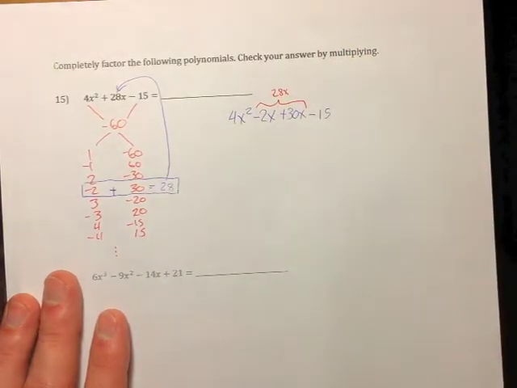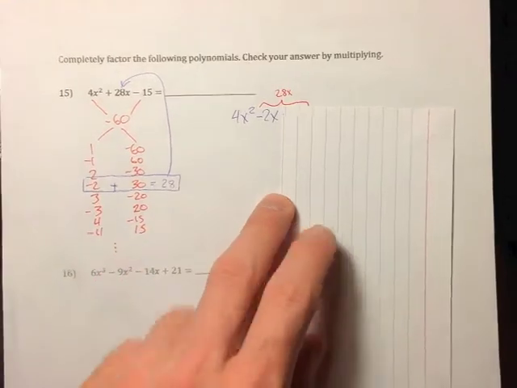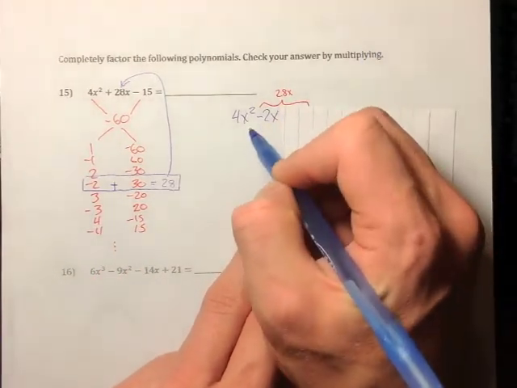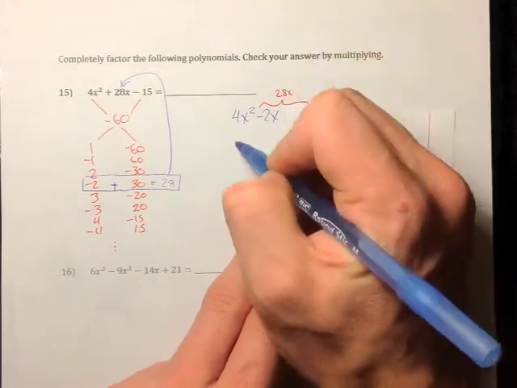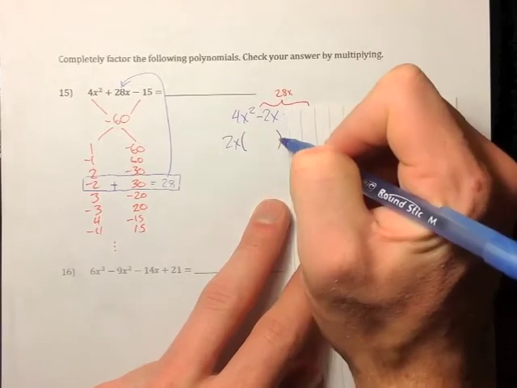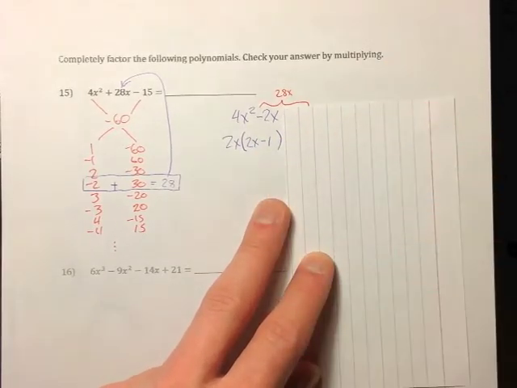And then once we do this, we need to focus on the first two numbers here, and then factor out the GCF of these. So the GCF of 4x squared and negative 2x looks to be 2x. And what's left over? Let's see, 2x minus 1, right?